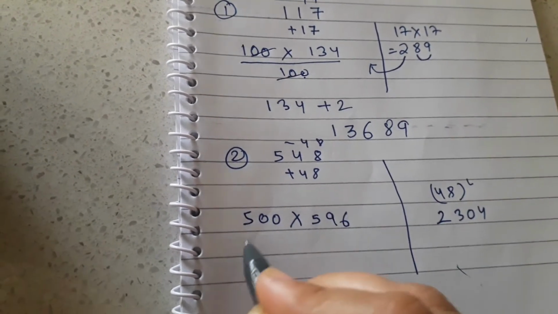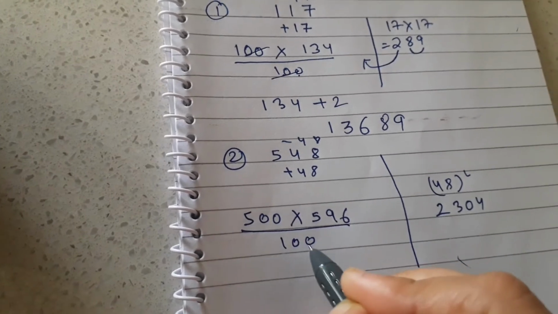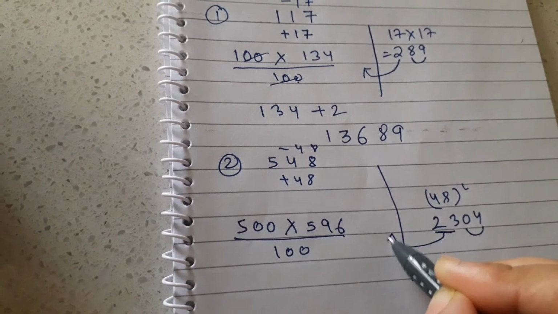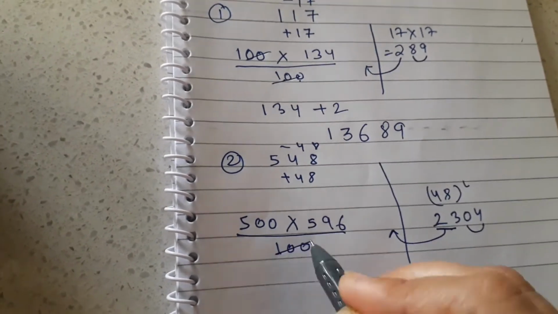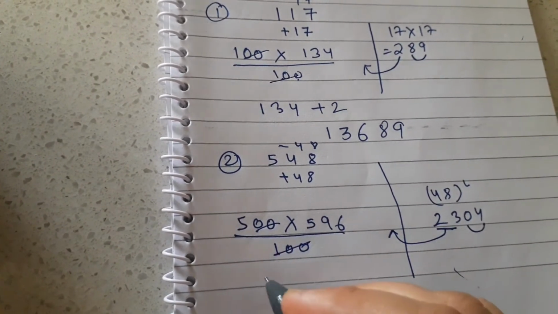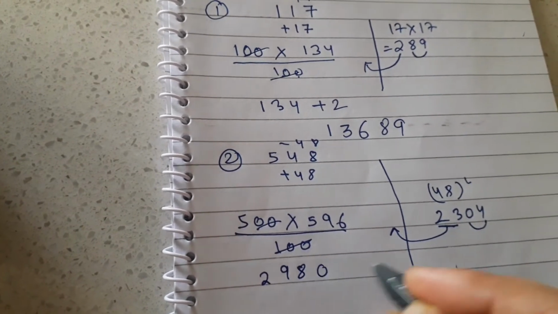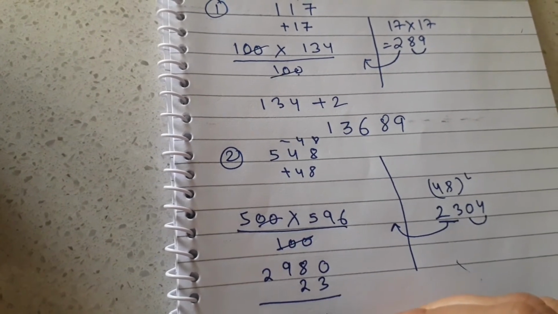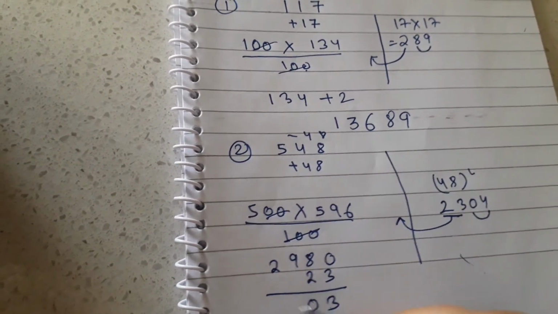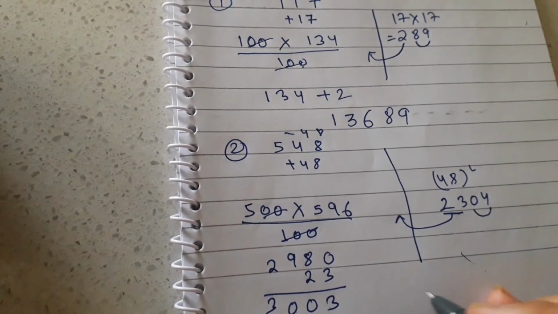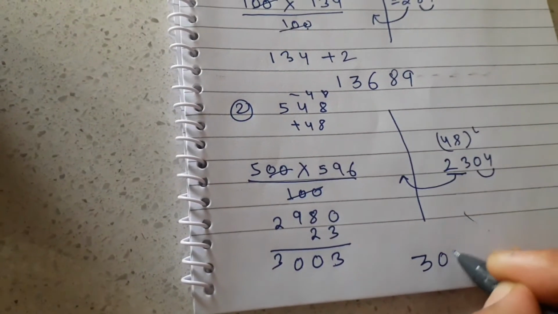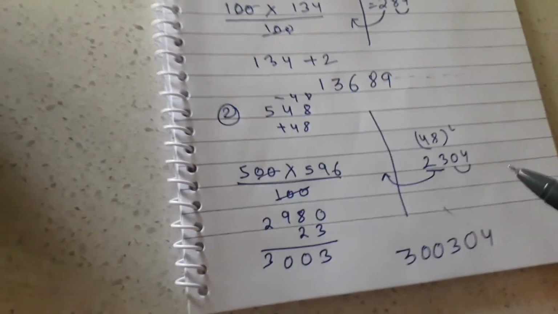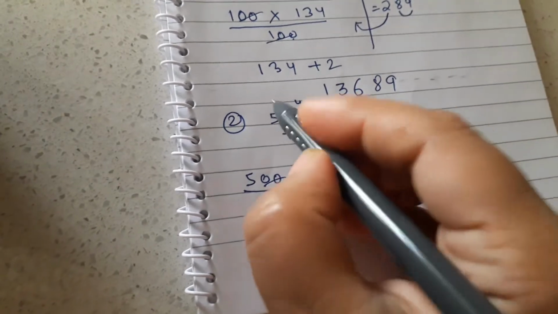Then we have to divide by 100. 2 digits we are taking, so we take these 2 digits, and the remaining will be added here. So 5 into 596 is 2980. 23 we have to add it here. That will come 3003. The final answer is 3003, and the last two digits we have taken, we will add here. So this is the square of 548.